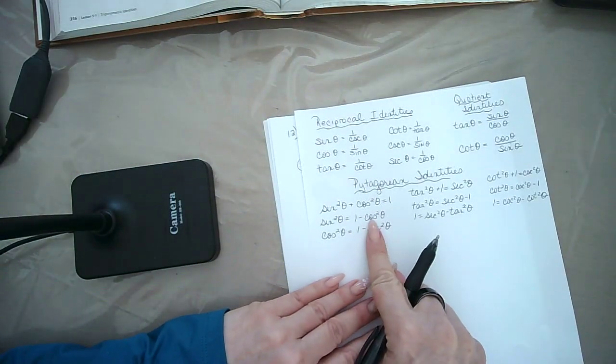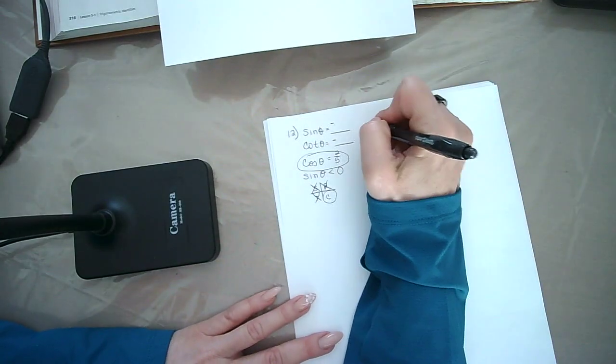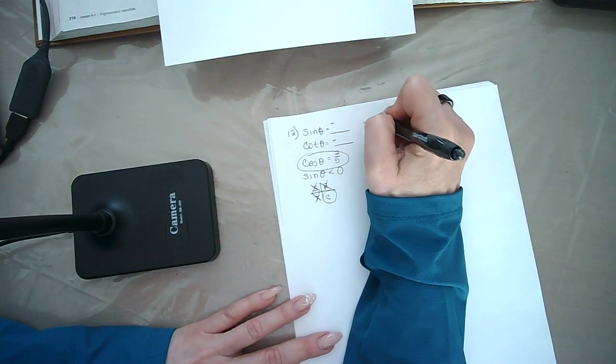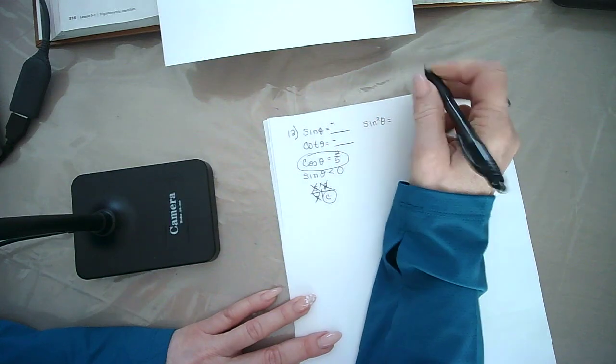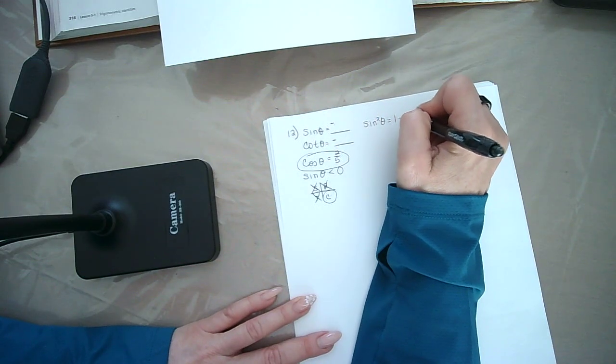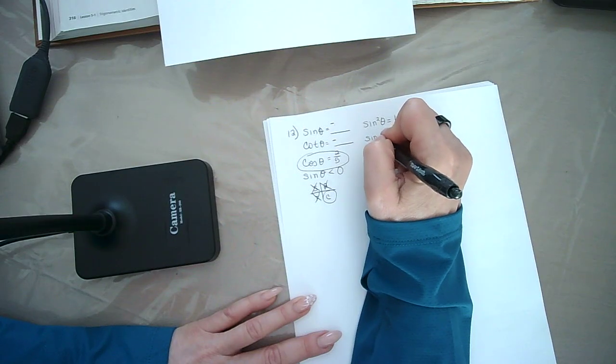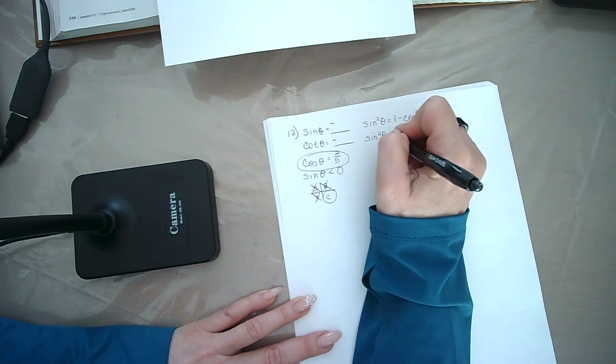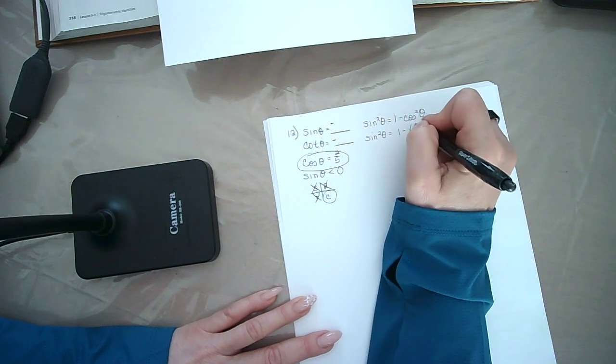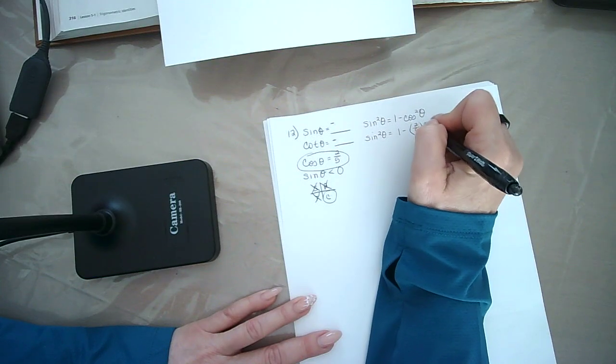And I'm going to use this value because I'm given the cosine. So it says that sine squared theta equals 1 minus cosine squared theta. Sine squared theta equals 1 minus 2/5 squared.